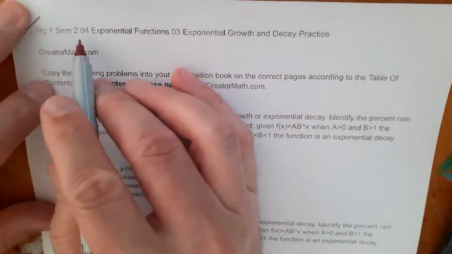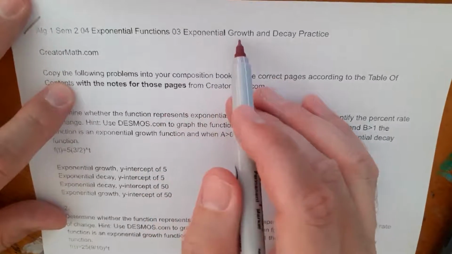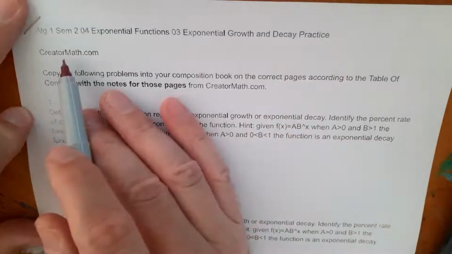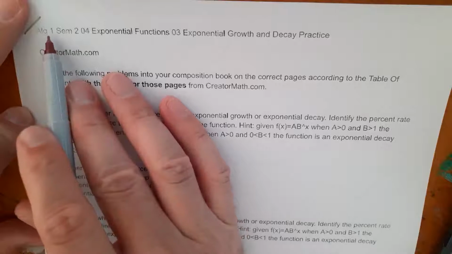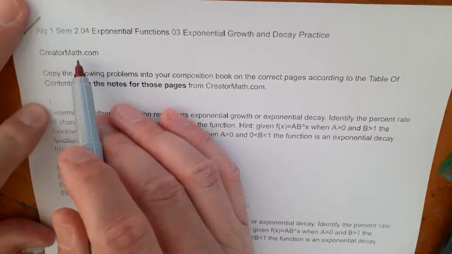So this is Algebra 1, Semester 2. It's the 4th unit called Exponential Functions. It's the 3rd lesson called Exponential Growth and Decay Practice. It's on creatormath.com under the Algebra 1 tab. You might have to Google creatormath.weebly.com to find the site.